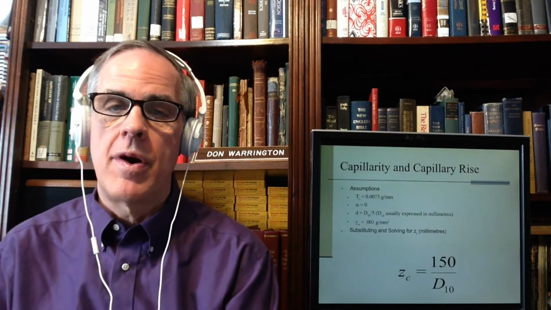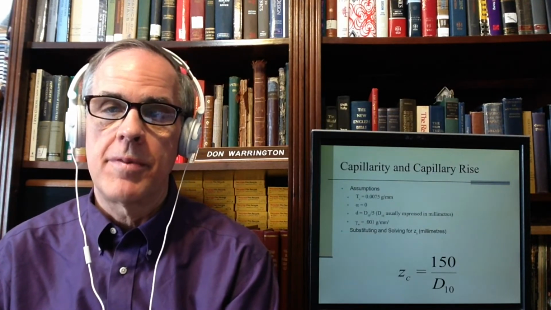The tricky part is the diameter of the quote-unquote tube, which we assume to be the D10 divided by 5. We talked about the D values back when we talked about gradation charts and soil classification. And last but not least, the gamma water is equal to 0.001 grams per cubic millimeter.